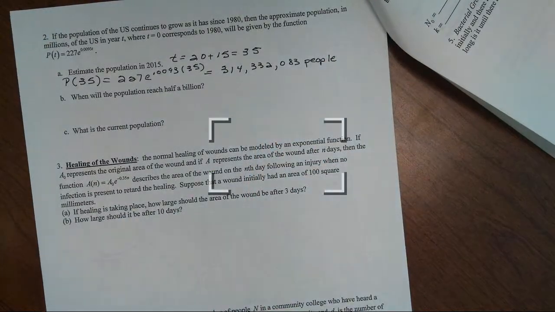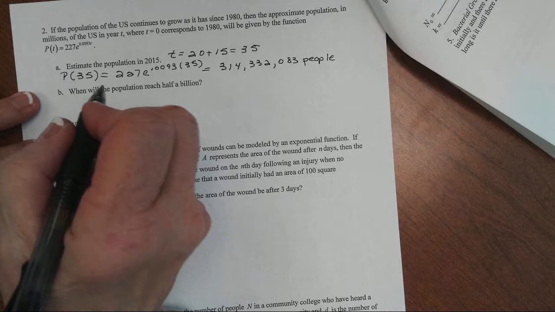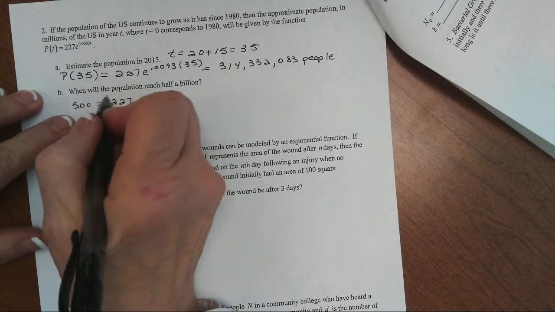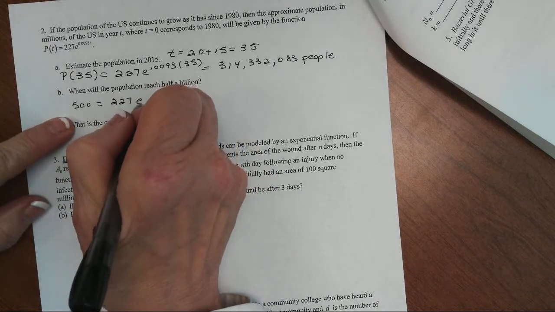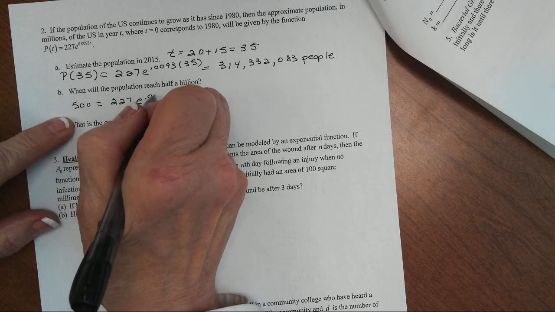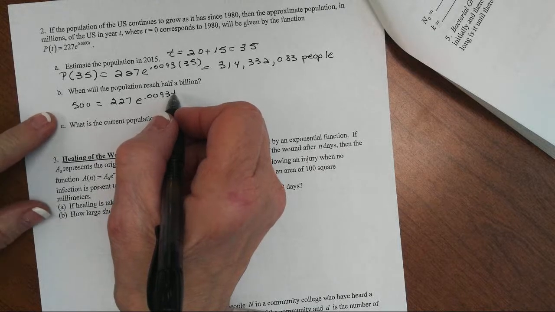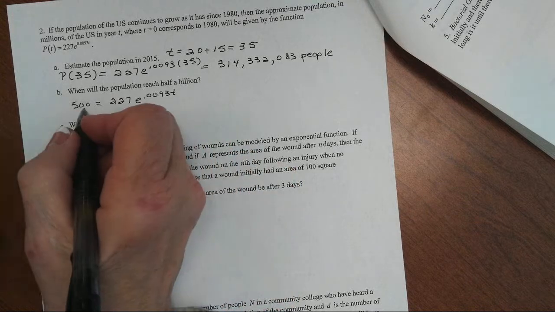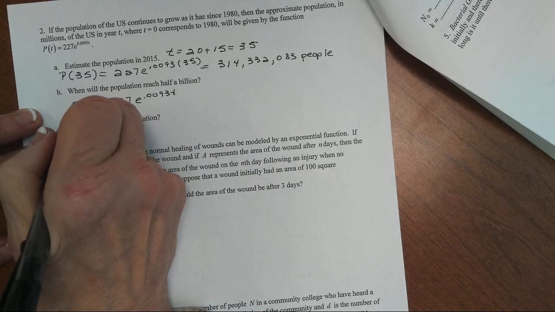When will the population reach half a billion? So half a billion in terms of millions is 500. We'll use our same formula, but you do have to convert that to 500 million. So 500 equals 227 e to the 0.0093t. Then solving for t, it's in the exponent spot, so we have to take the ln of both sides. We'll divide both sides by 227.